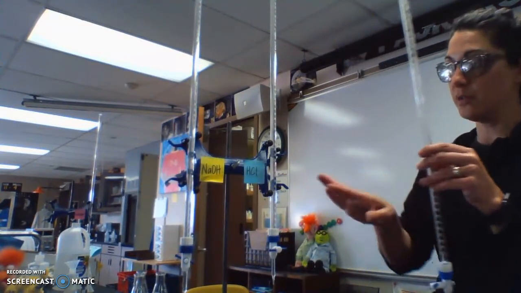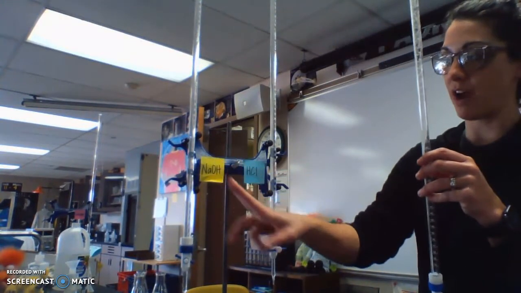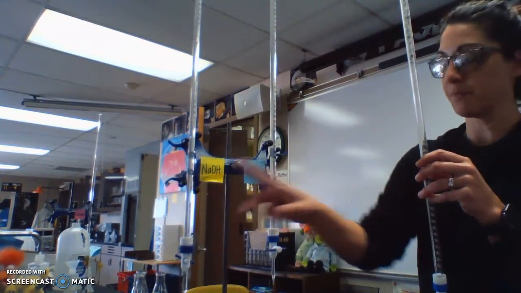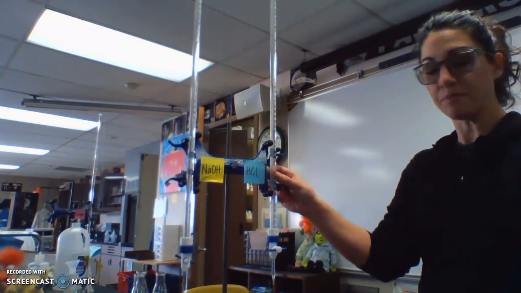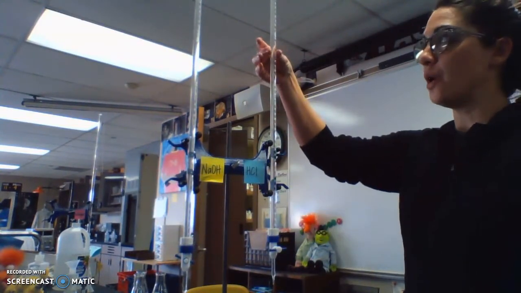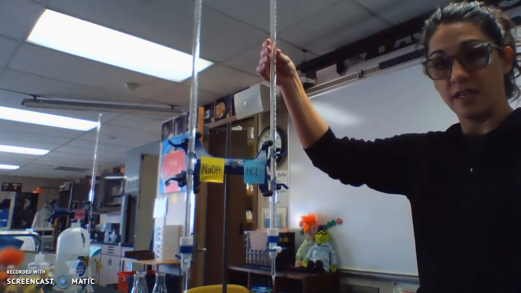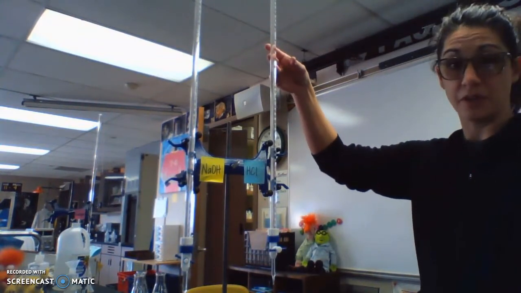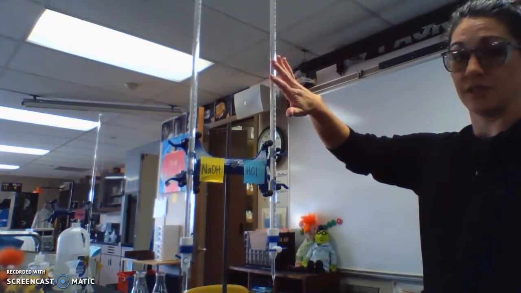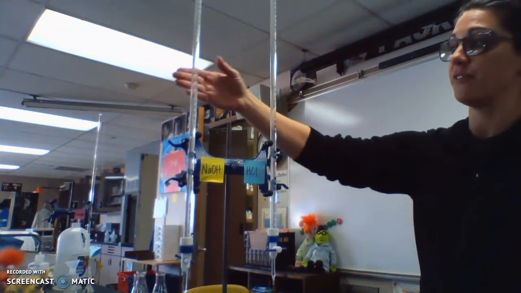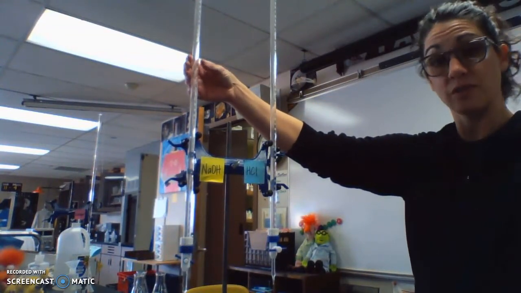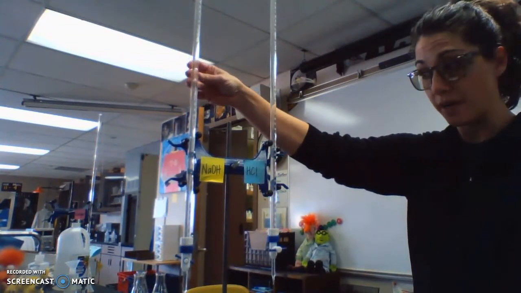So what we're going to do is we have solutions in here. I have sodium hydroxide in this one and hydrochloric acid in this one. And we know the concentration of the HCl. It is 0.2 moles per decimeter cubed. So this is a standard solution. And we're going to use this to figure out the concentration of the sodium hydroxide solution in part 1.